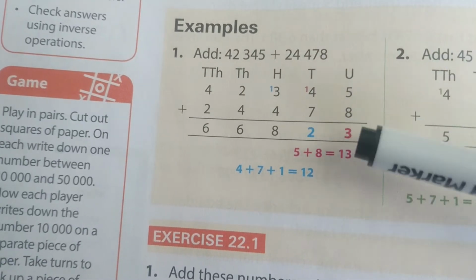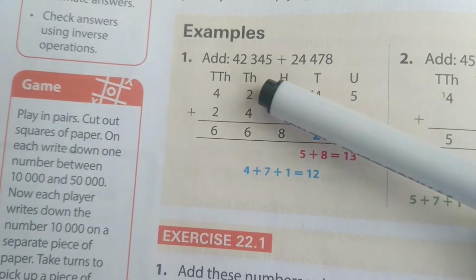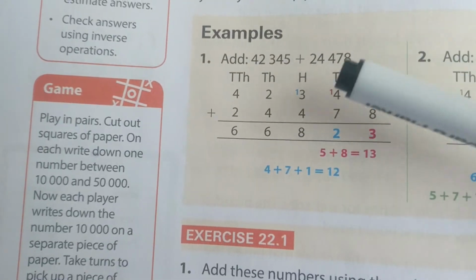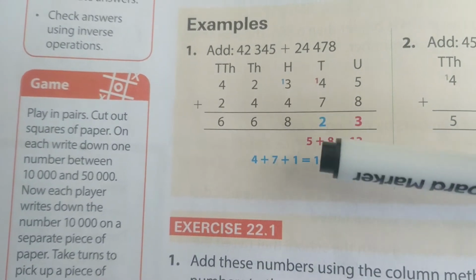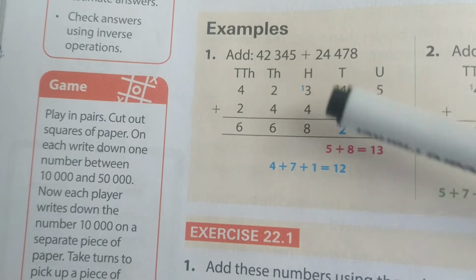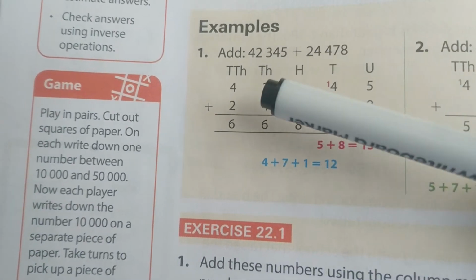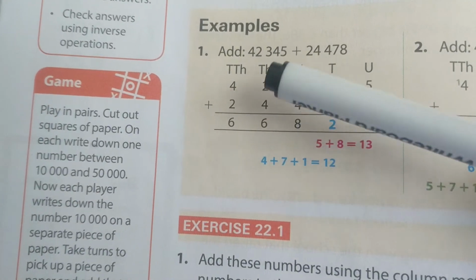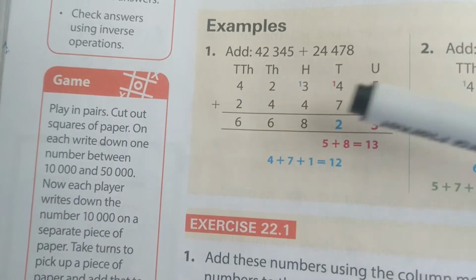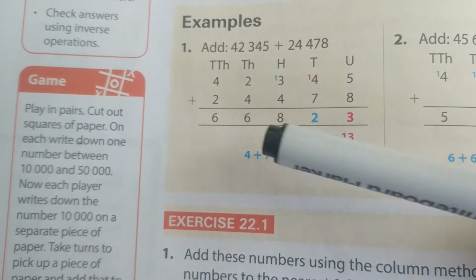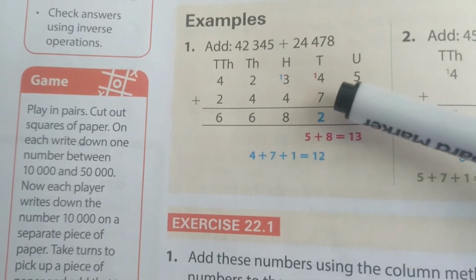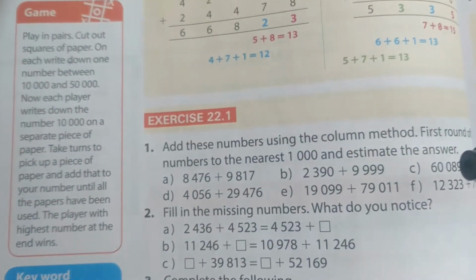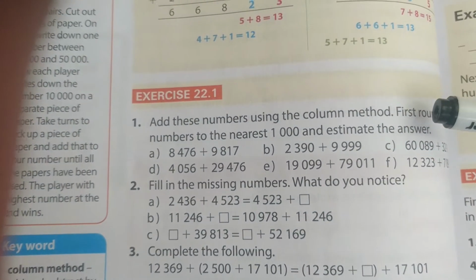Sorry, carry the hundred over to the hundreds column. Then we are going to say 3 plus 4 plus the 1, which gives us 8. 2 plus 4 is 6. 4 plus 2 is 6, and that is your answer, 66,823.